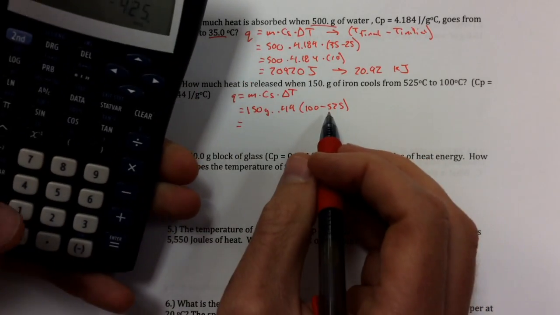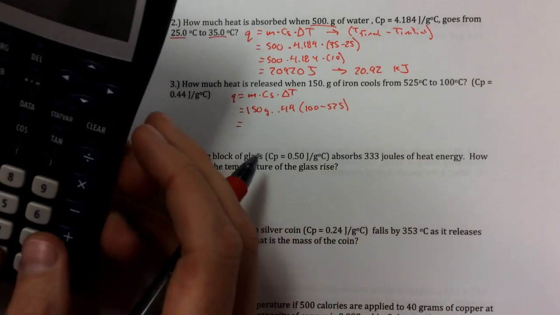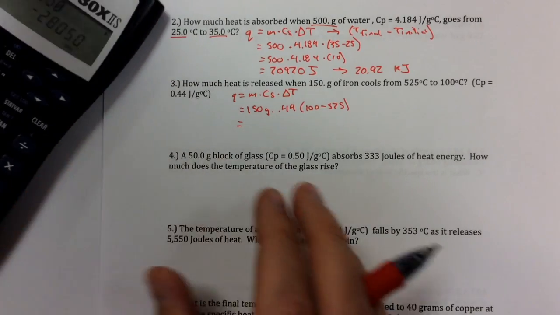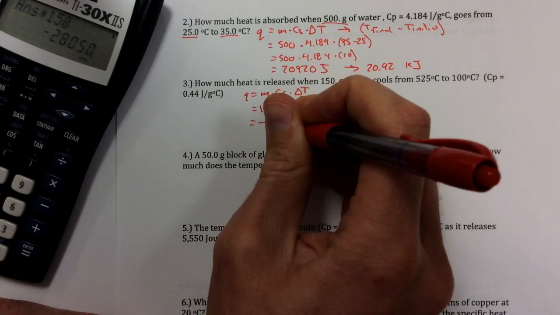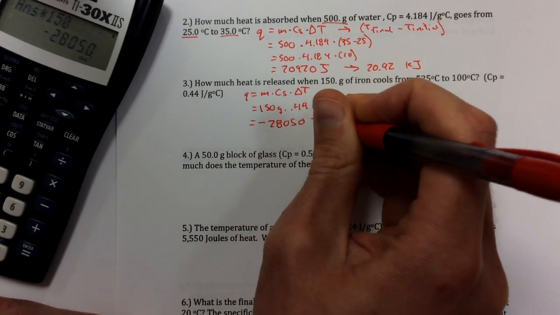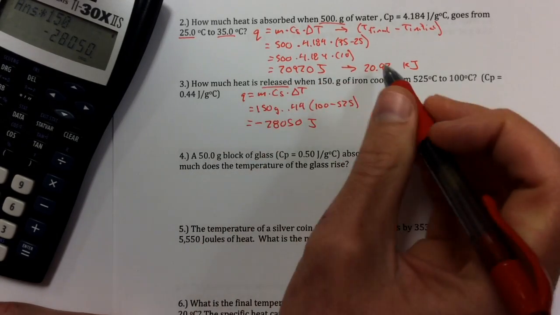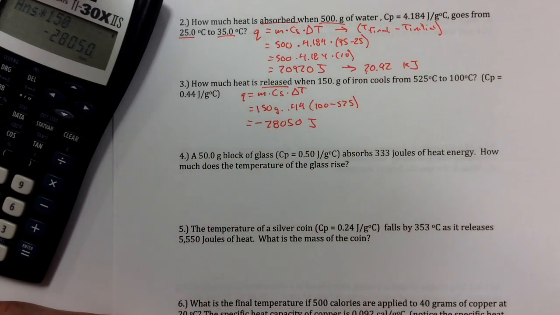I get negative 425 times 0.44 times 150, and oh my goodness, it's quite a bit. It's minus 28050 joules. One thing that you should notice here is this is a negative number because it is released, while this is a positive number because it is absorbed.